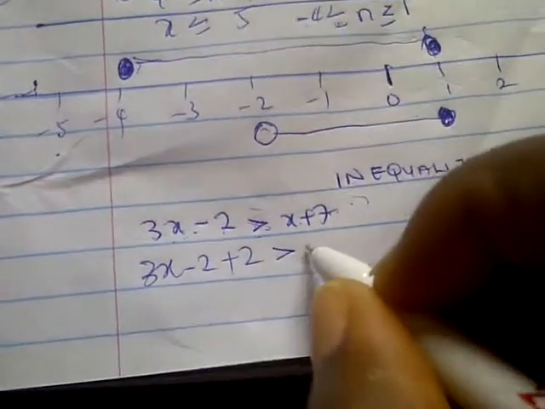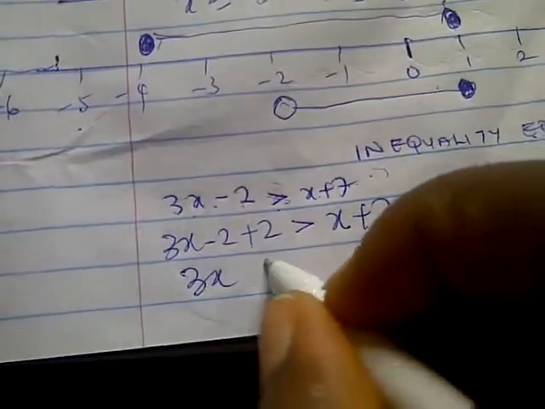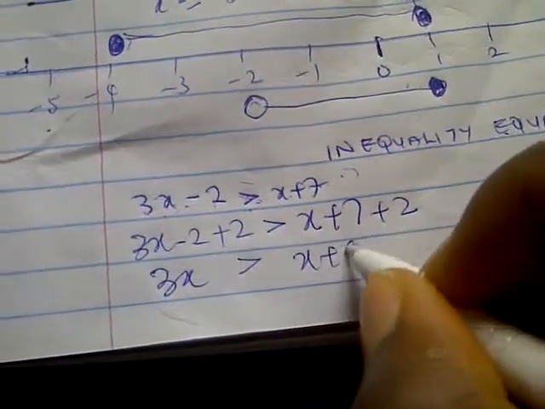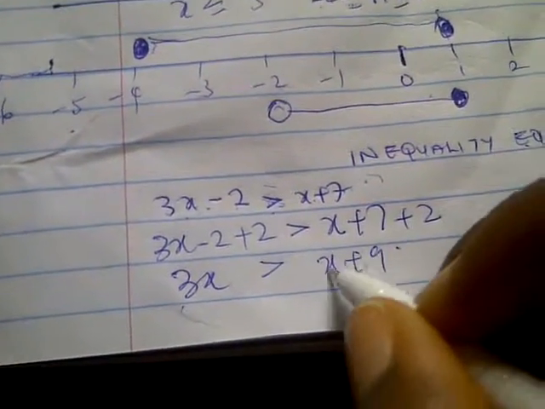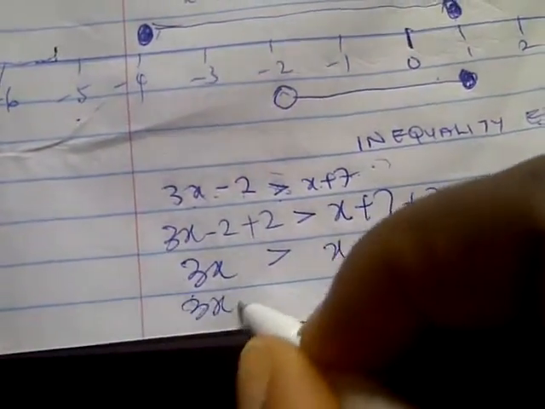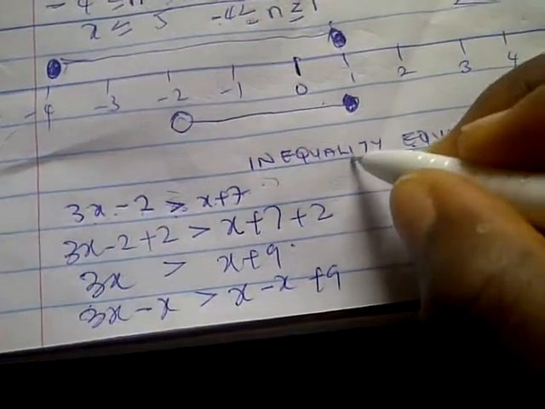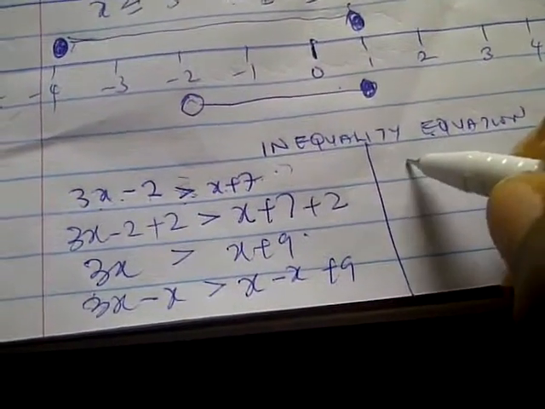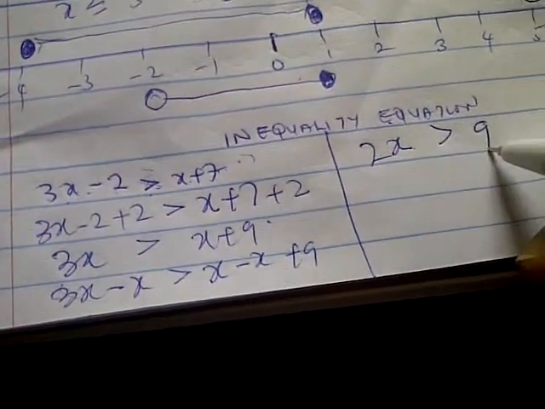Now first of all, let's add 2 to both sides. We have 3x minus 2 plus 2 is greater than x plus 7 plus 2. So we have 3x minus 2 plus 2 is 0, is greater than x plus 9. Now we're going to subtract x from both sides to remove x from here. So we have 3x minus x is greater than x minus x plus 9. And that will take us to 3x minus x is 2x is greater than x minus x is 0, so you just have 9.